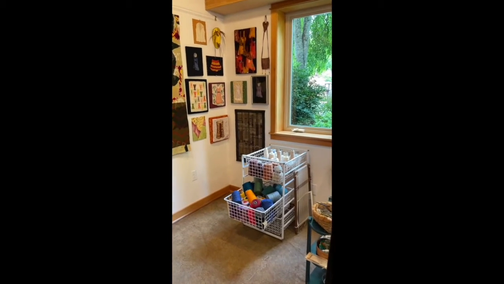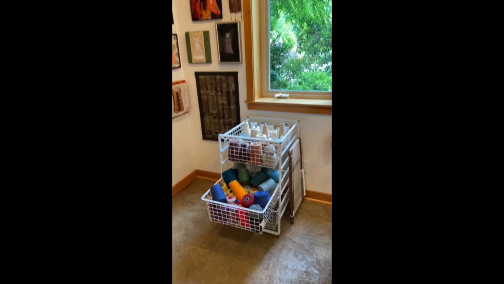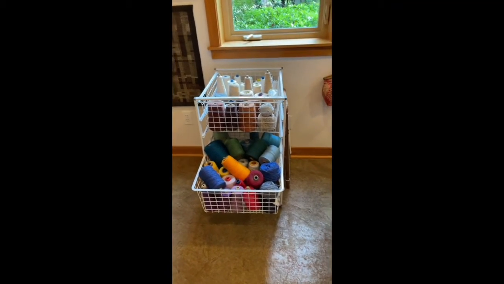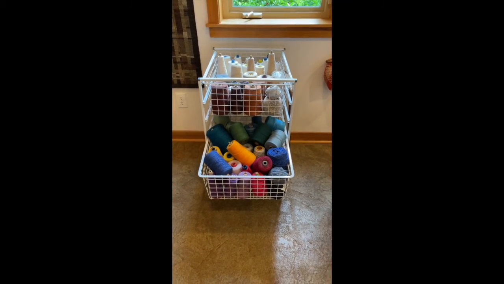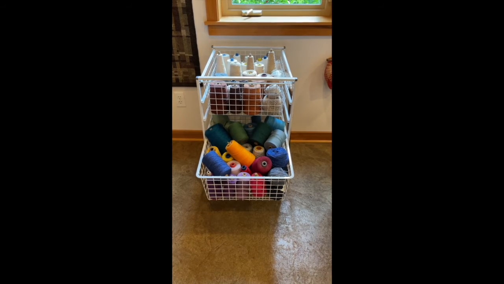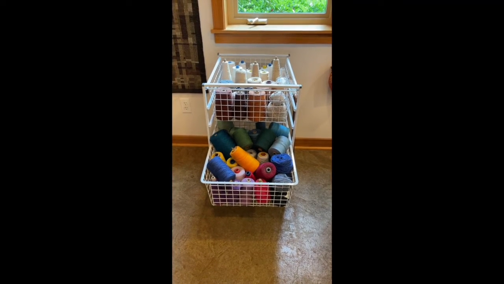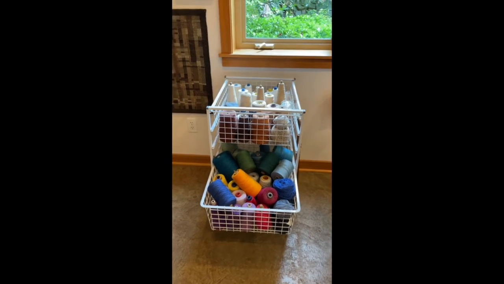I am going to start with a tour of my studio. Down here are some of the cotton yarns that I use in my tapestries. I use primarily wool, but I supplement it quite a bit with cotton and sometimes with some other yarns that I'll point out.